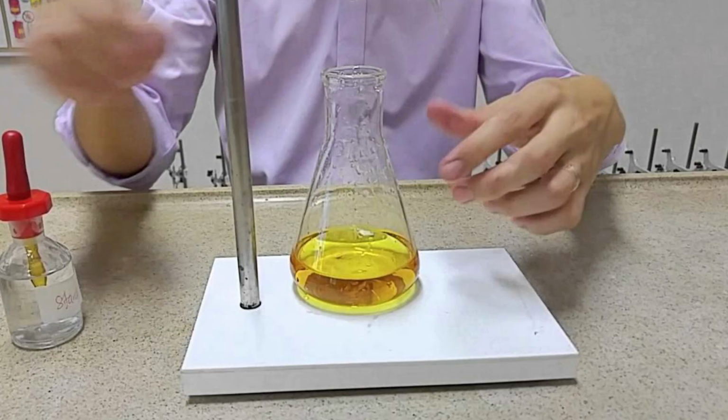So when the amount of iodine decreases, the intensity of its color also decreases gradually. So the brown solution turns orange, then pale yellow or straw color, and then eventually colorless. So the end point is difficult to determine.